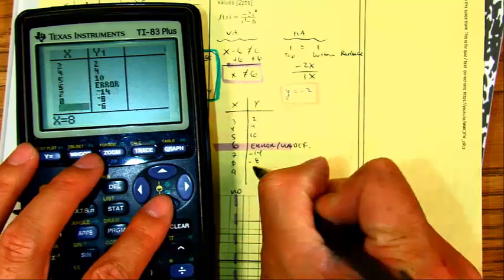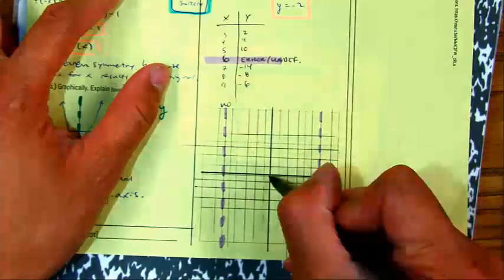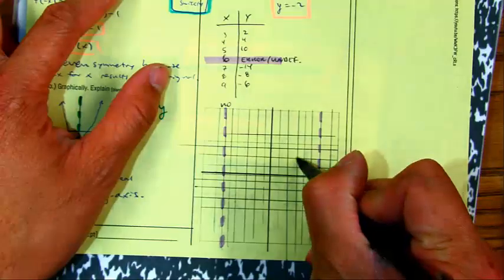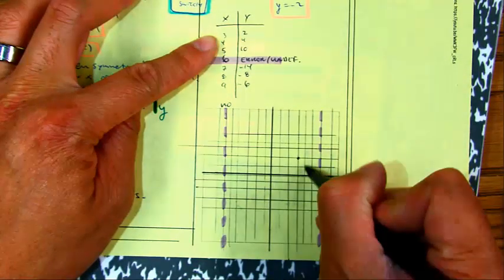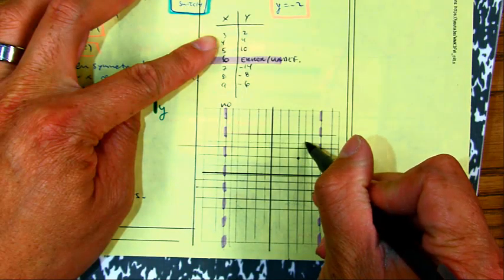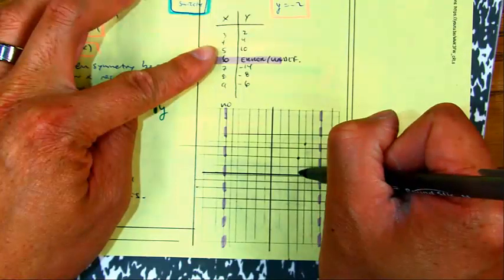So if I graph these ordered pairs: 3, 2; 4, 4; 5, 10. Okay, so it's okay if it goes way off the page. Let's just say it's something way up here.